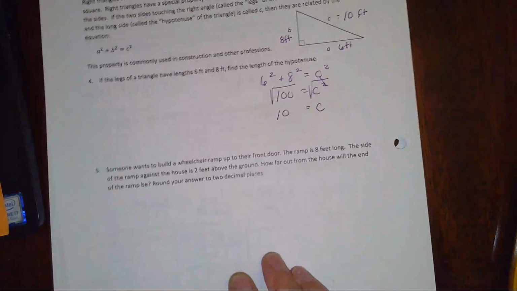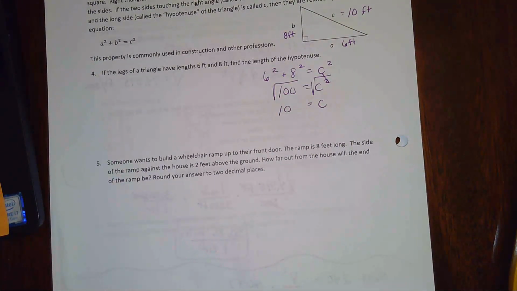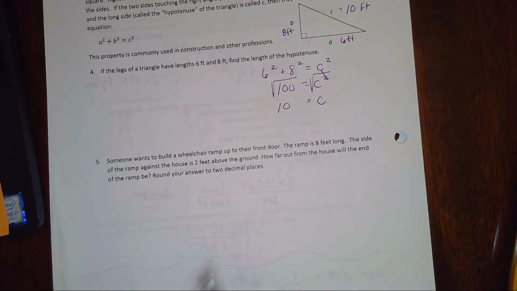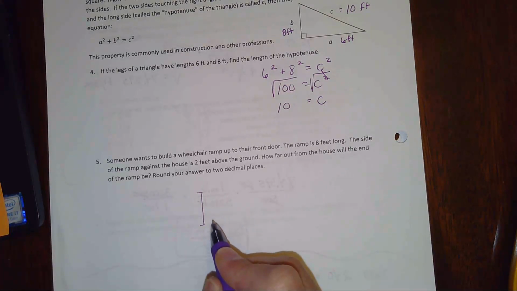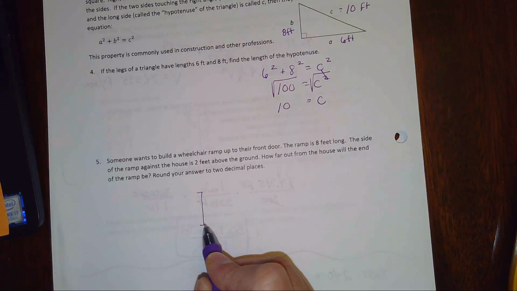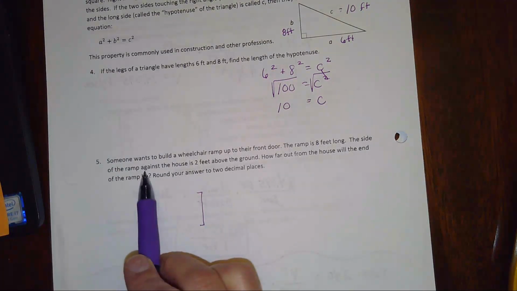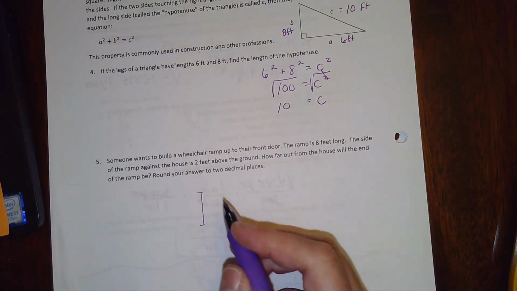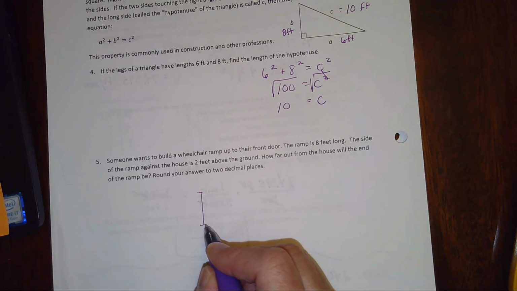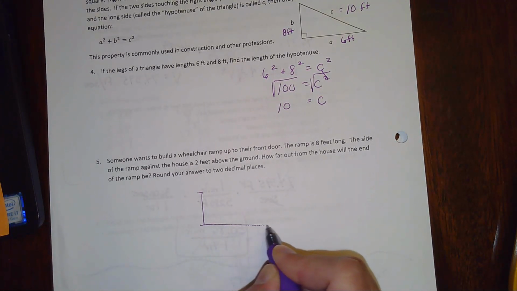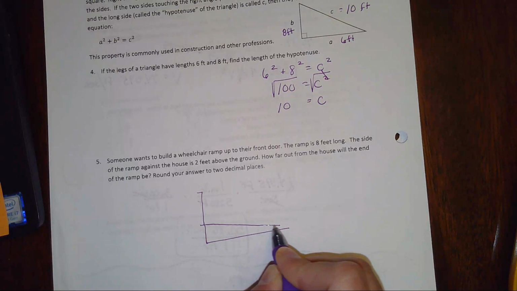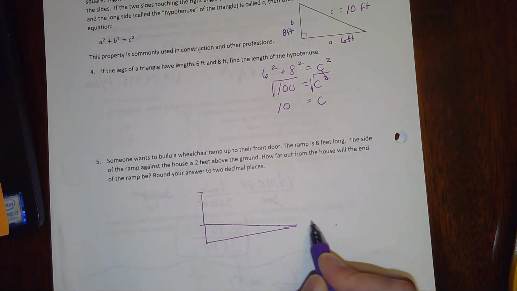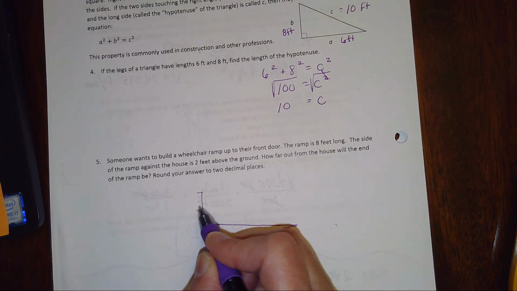Right? Now this one says, suppose someone wants to build a wheelchair ramp up to their front door. All right, so let's say this is the door. And they want to build a ramp up to their front door. The side of the ramp against the house is 2 feet above the ground. So this is what the ramp looks like, and it's 2 feet above the ground. It's going to look something like that, so that someone could use their wheelchair to get into the front door. Right, here's the front door.